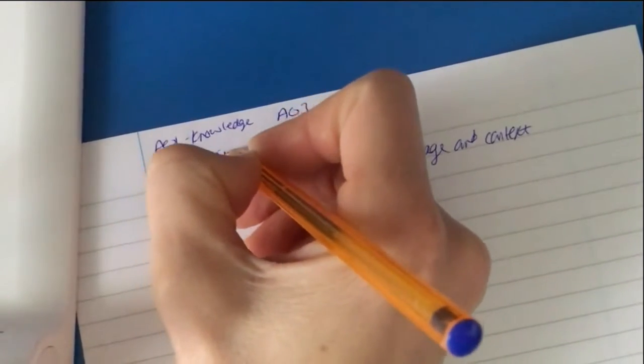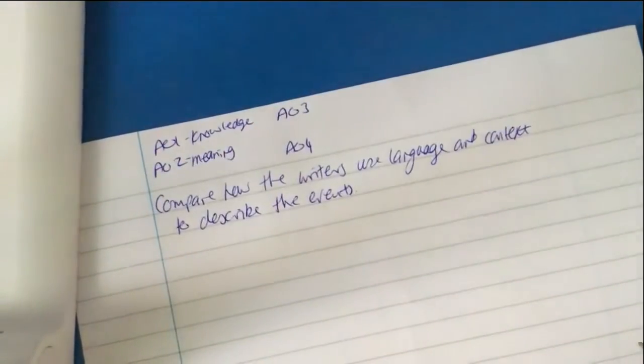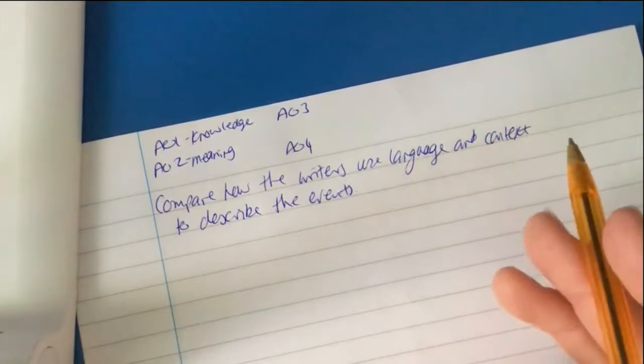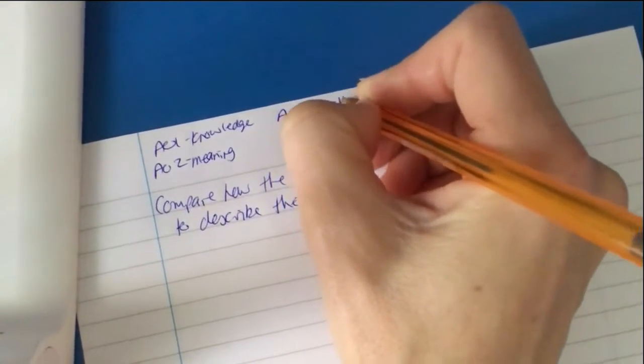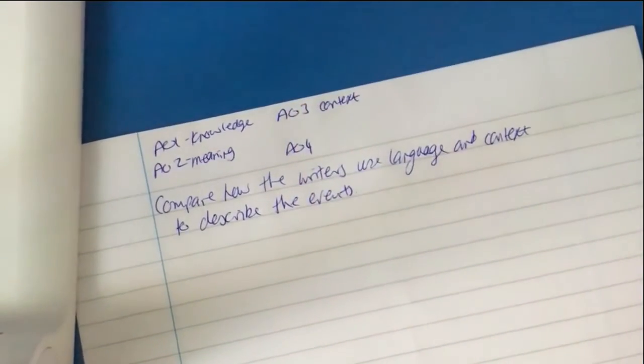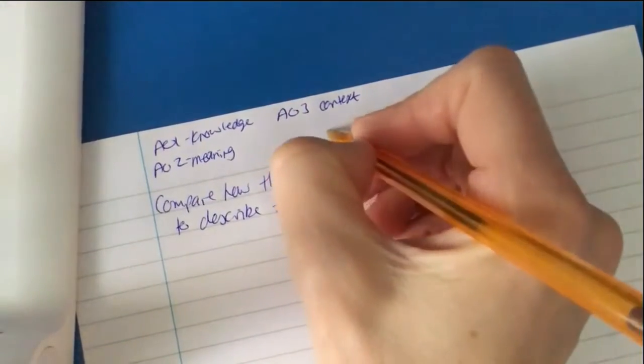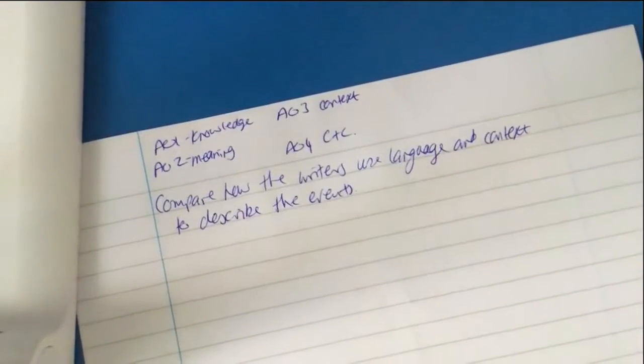Whose meaning? Our meaning. Your meaning and the meaning that the writer wants to give across. AO3? Context. Yeah. AO4? Compare and contrast. Uses language and context.